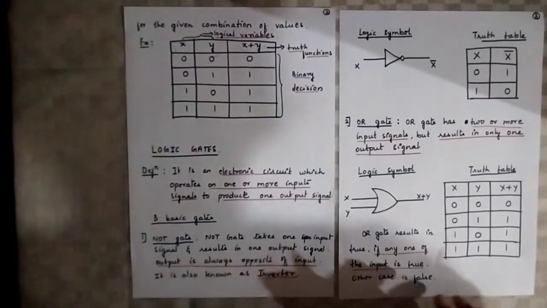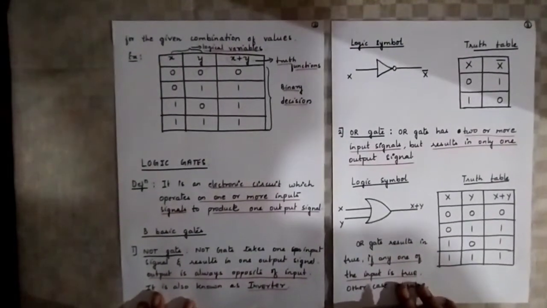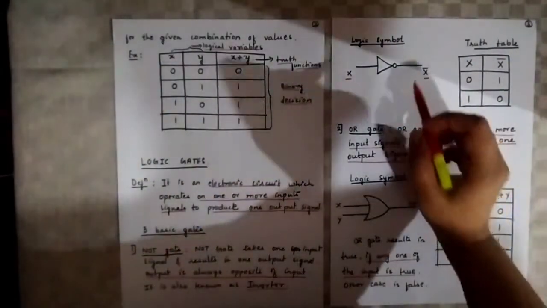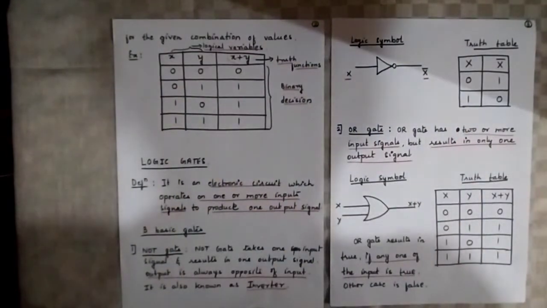So for every logic gate, we are having logical symbols associated with it. So for our NOT gate, this is the logical symbol. As you can see, this is the gate. On the left hand side of it, we are providing one input, and on the right hand side you get one output. And the bubble over here indicates the inverter.